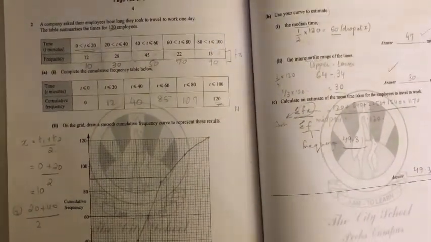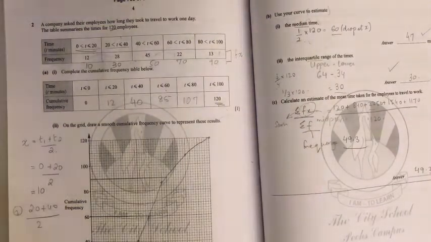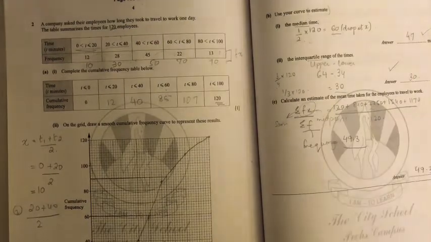I hope now you have understood how to calculate cumulative frequency, median time, interquartile range, and the mean time taken. Thank you for watching.